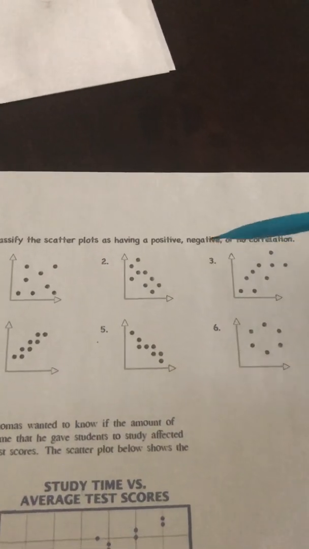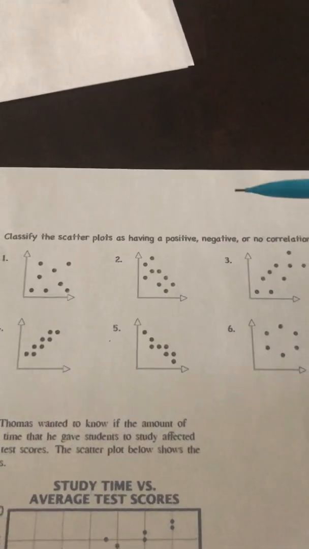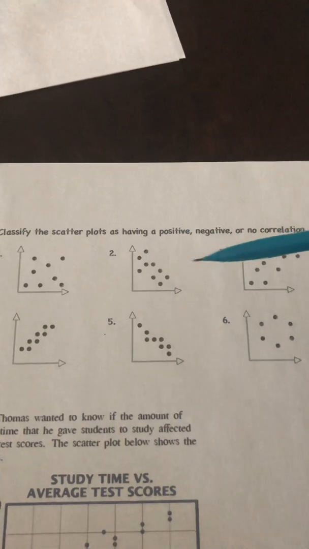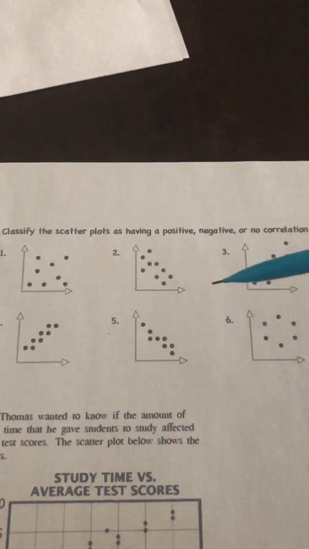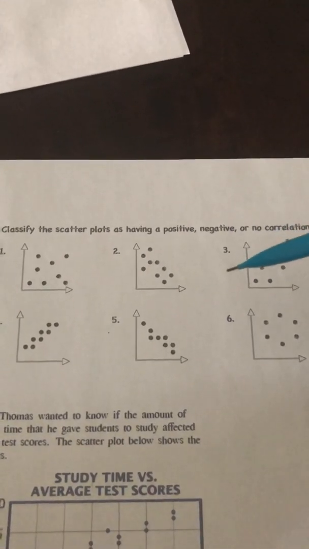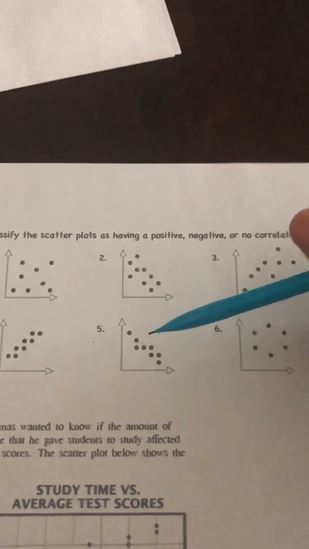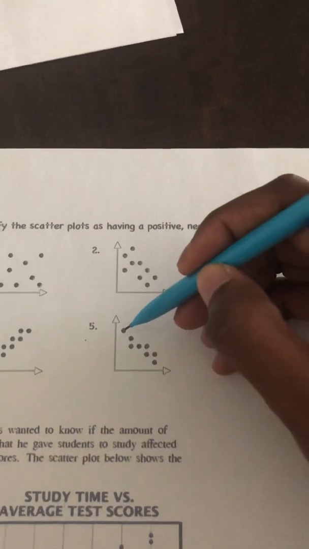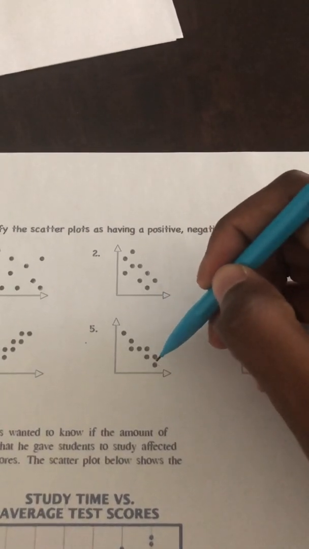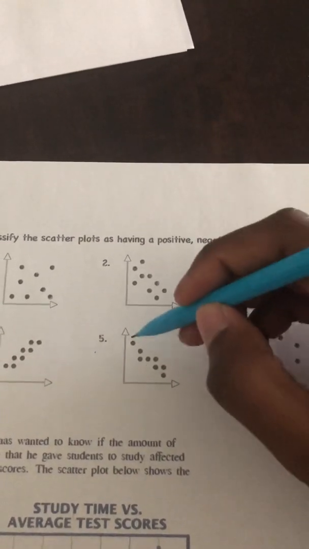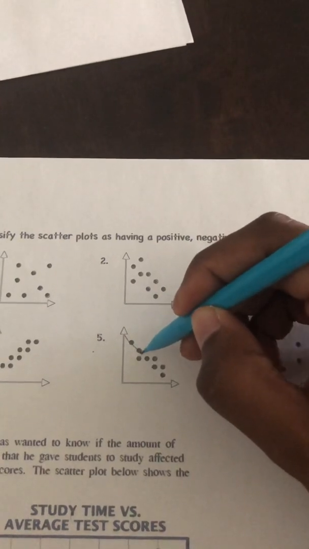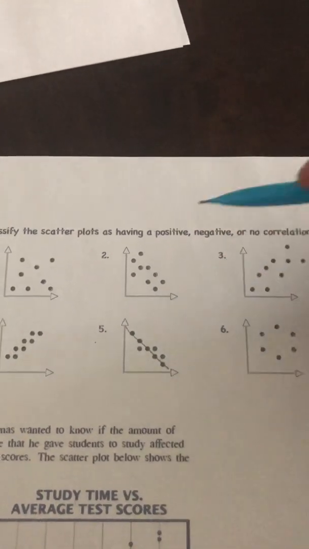All right. And the way you want to read it is the same way you read any graph. You read it from left to right, and you want to see basically what's happening with the dots. So let's say we focus on number 5. Starting from the left, as you move right, the dots tend to go down.